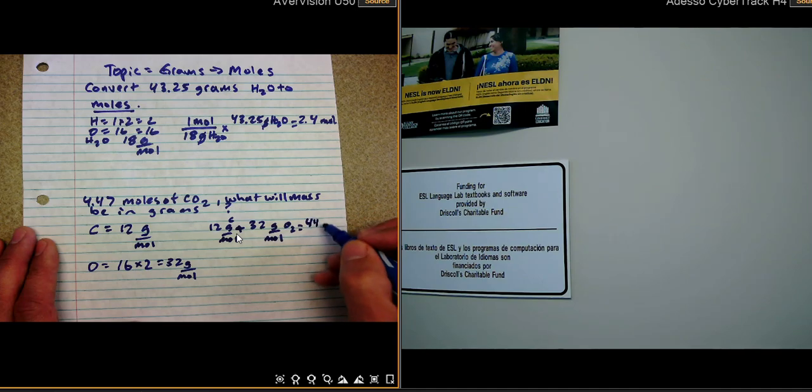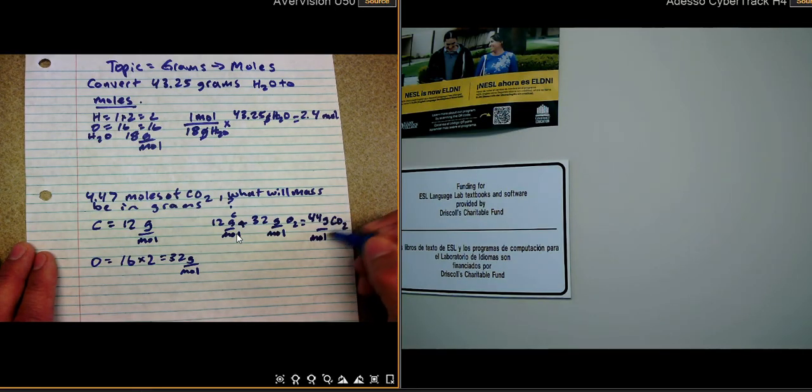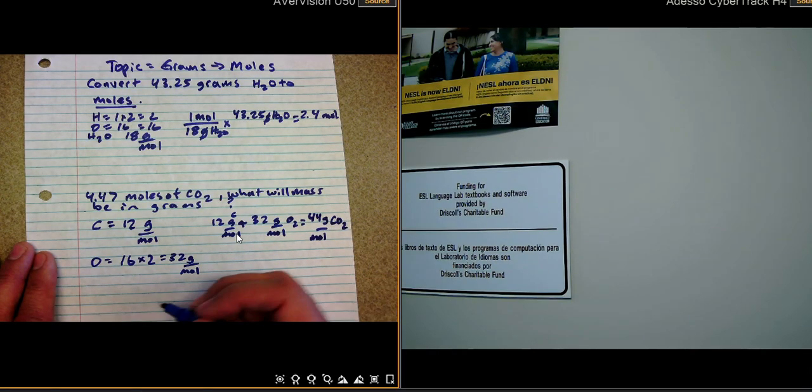44 grams per mole CO2. Now I can plug that into my equation and figure out how many moles I have. I'm going to end up switching the grams, putting the grams on the bottom and the moles on the top.